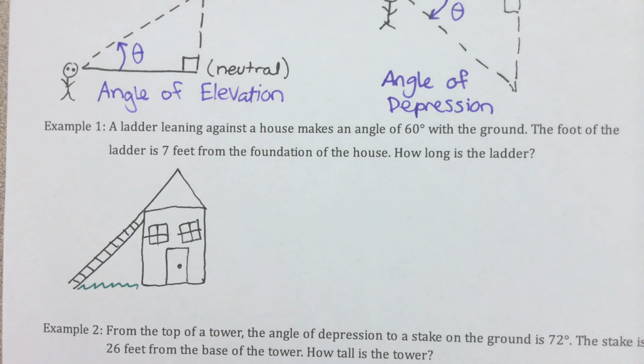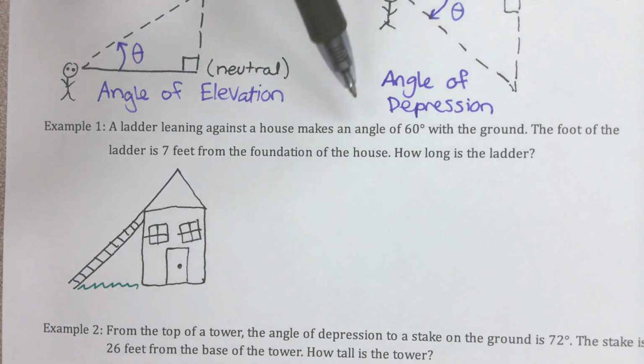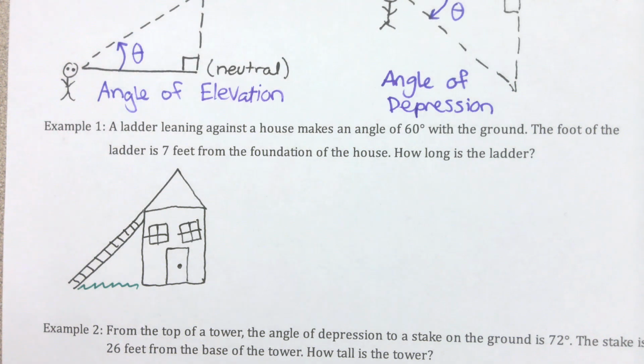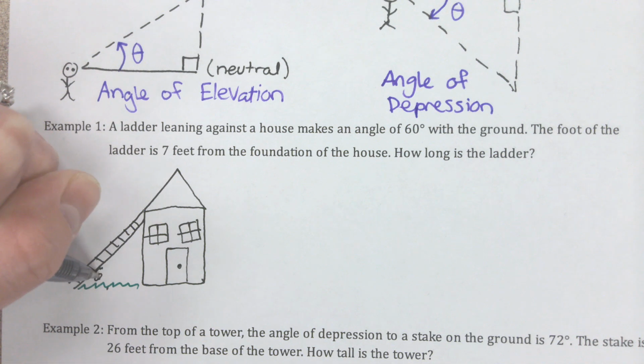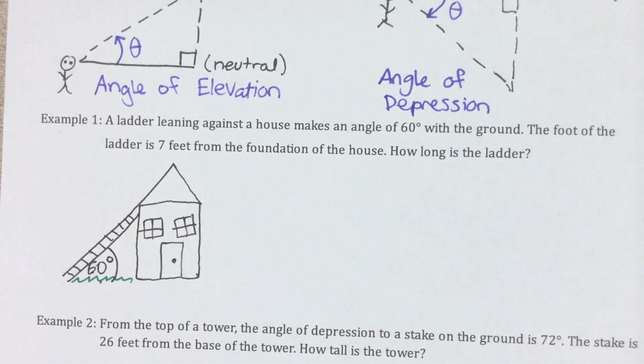Let's go back and fill in some information. Ladder leaning against the house makes an angle of 60 degrees with the ground. The ladder makes an angle of 60 degrees with the ground. Ladder, ground, angle here, 60 degrees. So as you can see, we clearly have an angle of elevation happening here. Hopefully you can clearly see the right triangle.